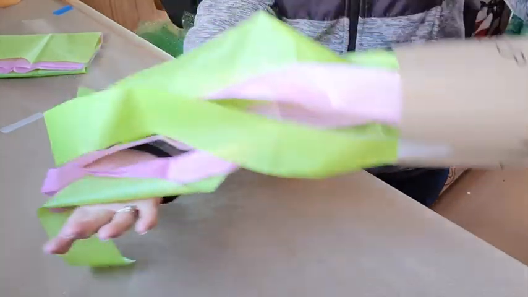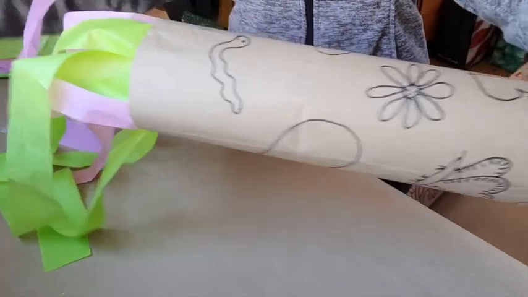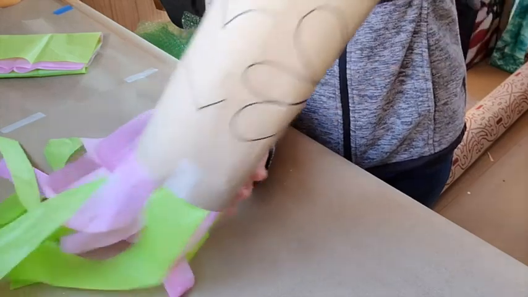All right, let's take a look at that now. So here are all your things that'll blow in the wind, and your decorated windsock, and you are good to go.